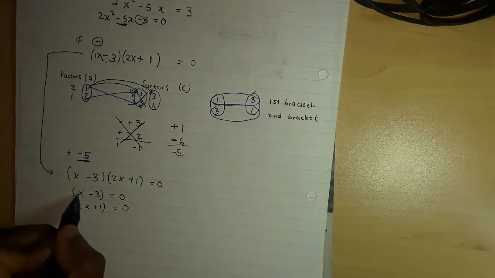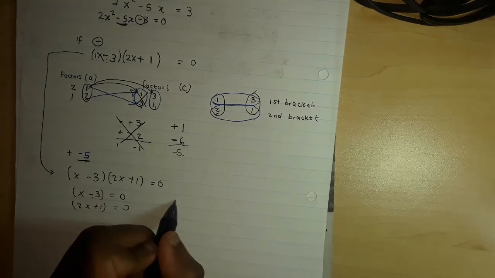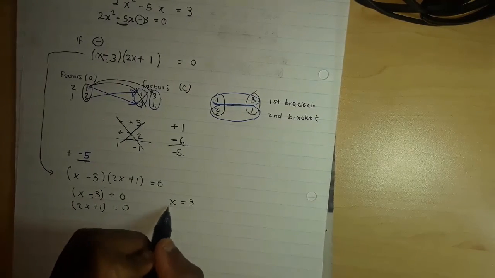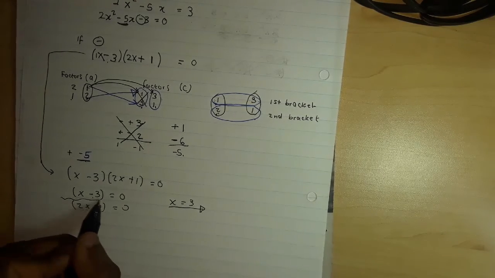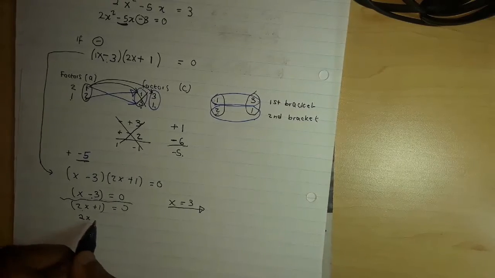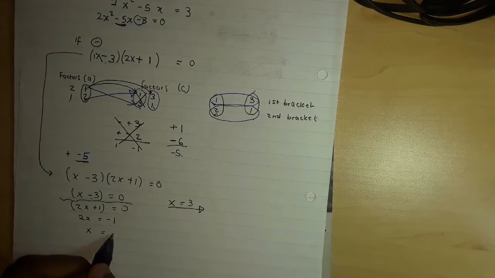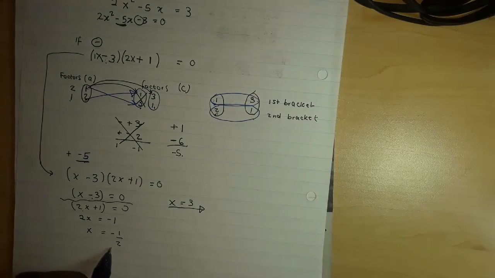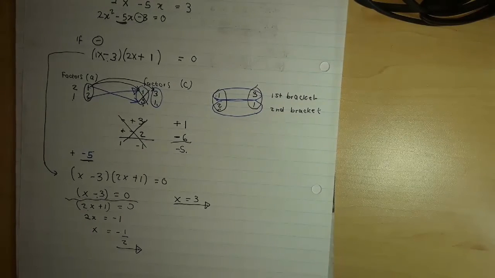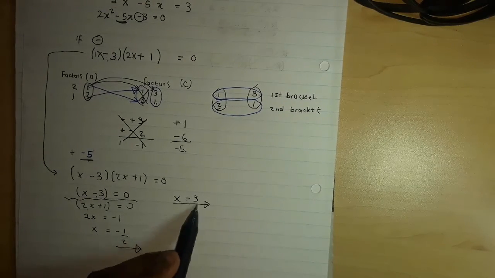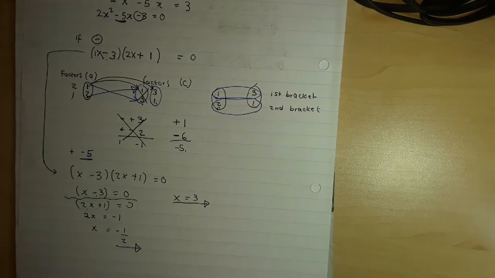Solving for x, we put the 3 on that side, so x equals 3. Then 2x equals minus 1, and dividing by 2 on both sides, x equals minus a half. So the first root is x equals 3, and the second root is x equals minus a half.